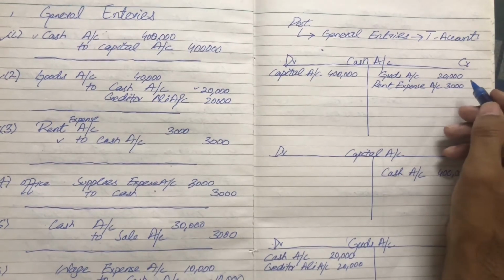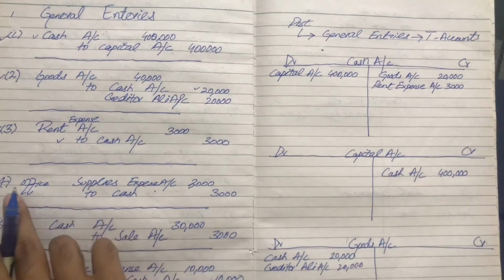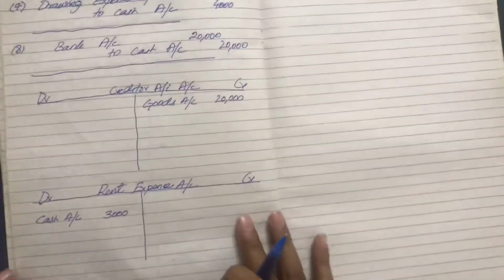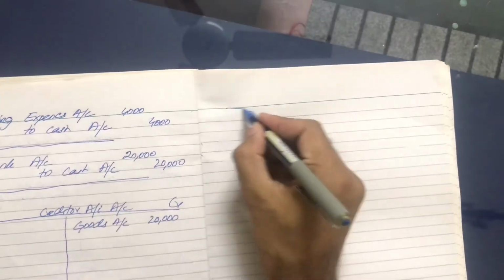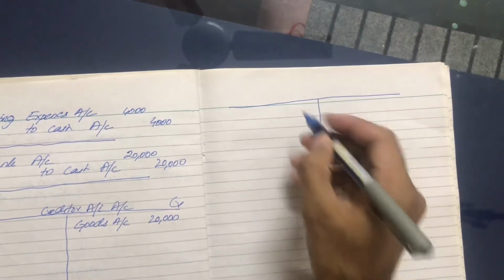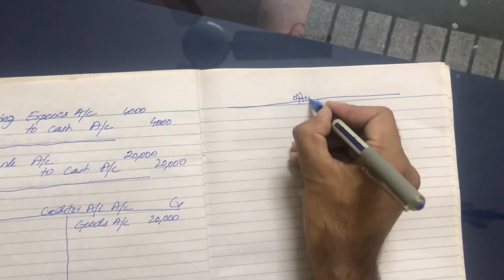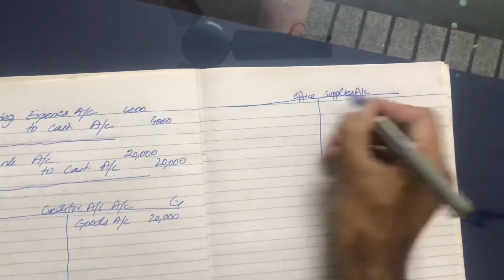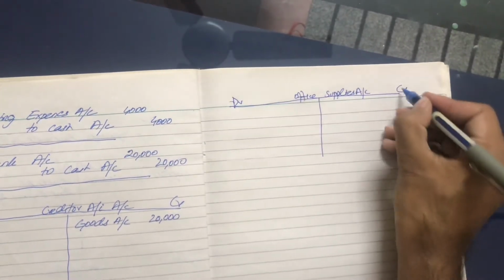Now we will create another account with the name of office supplies account. So here we will create another account, office supplies. We'll write debit balance here and credit balance here.